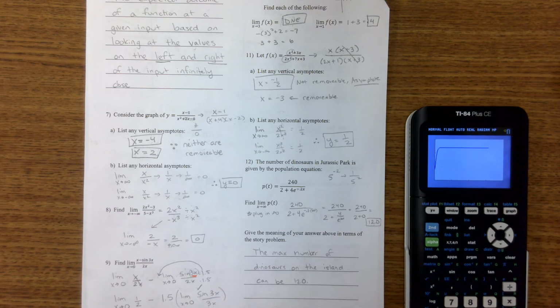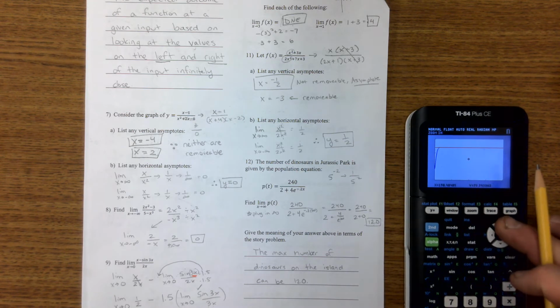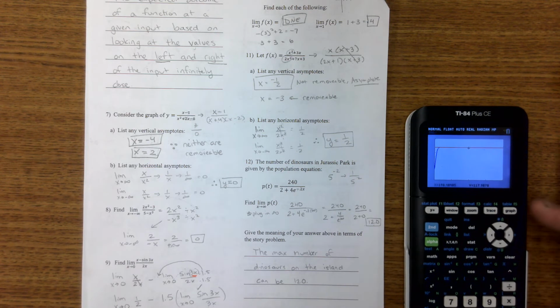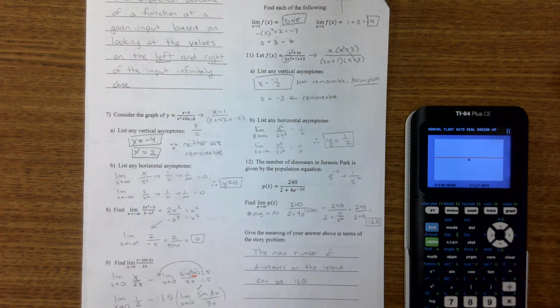There's a population, there's a line, and they pretty much meet right there. If we want to get zoomed in, let's see what this does. Let's zoom in right there. There's the population, and there's the asymptote just a little bit above it.